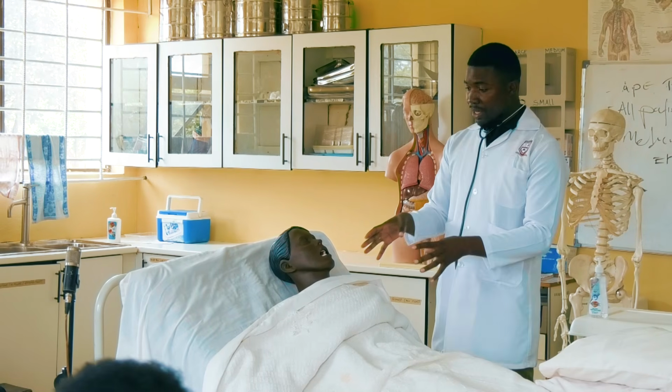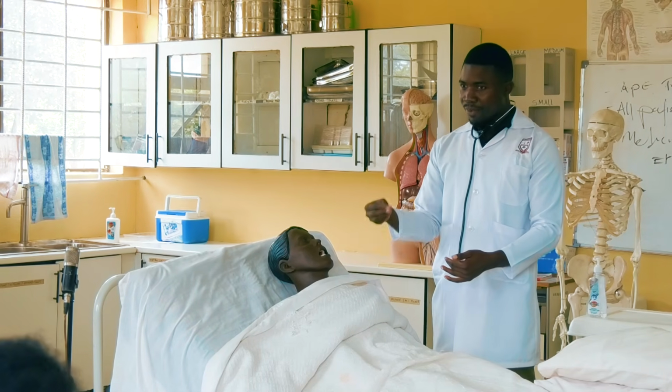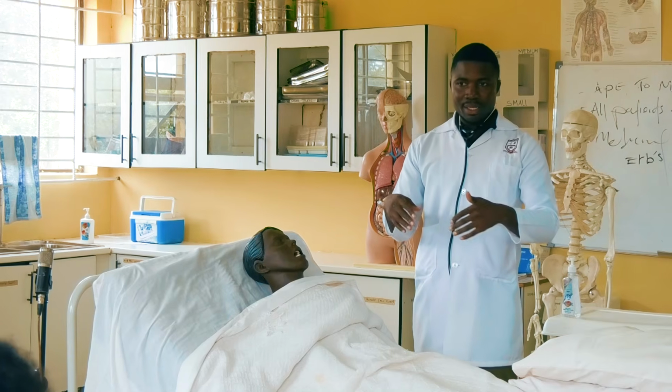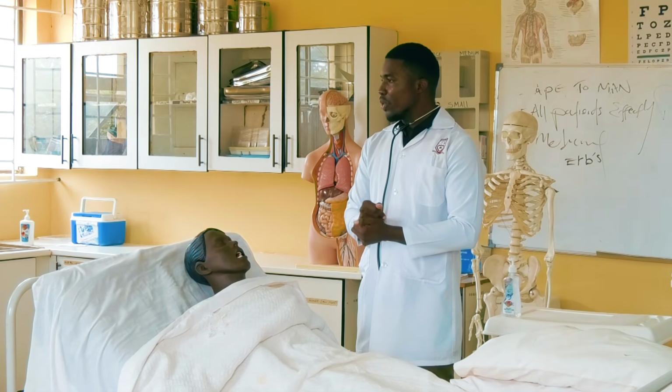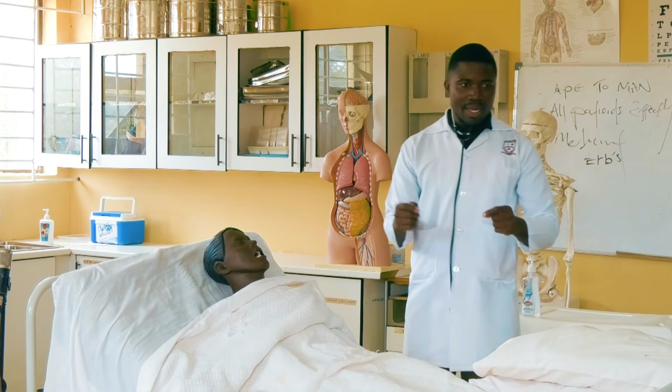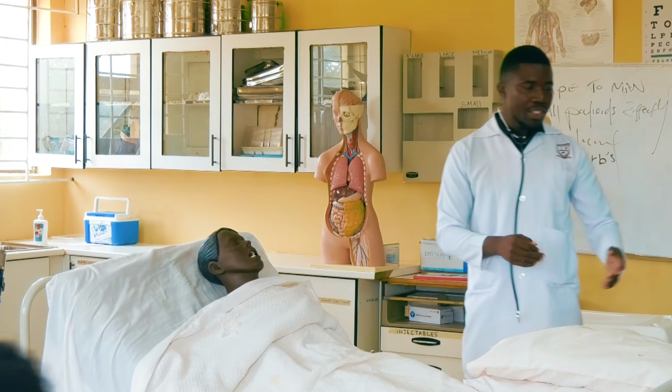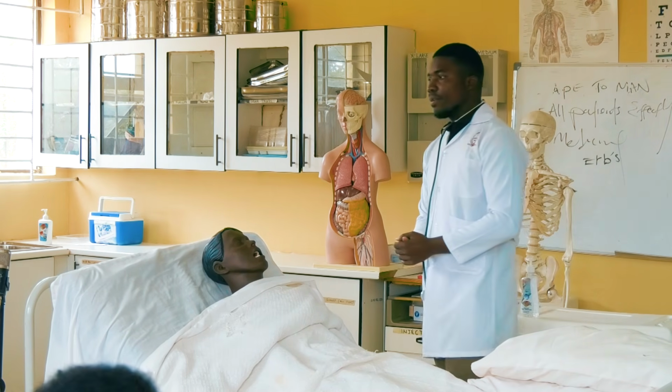So this one, it is very detailed, but we have done what we are supposed to learn at our level. Any question or any contribution from the class?